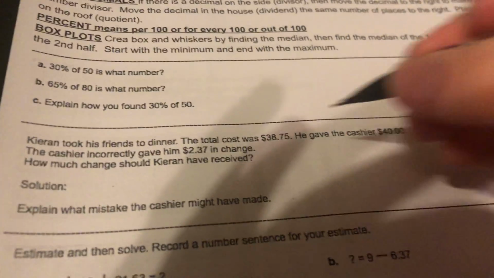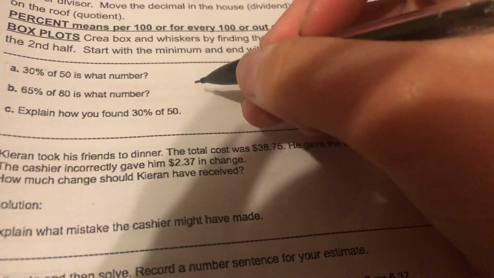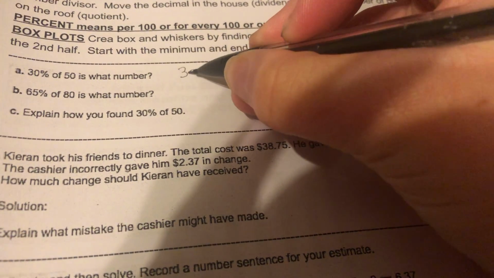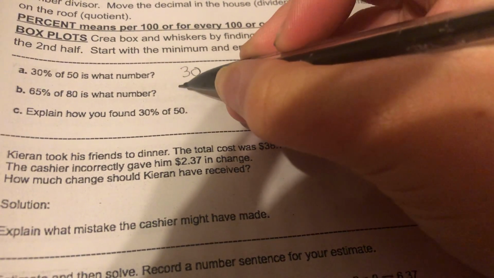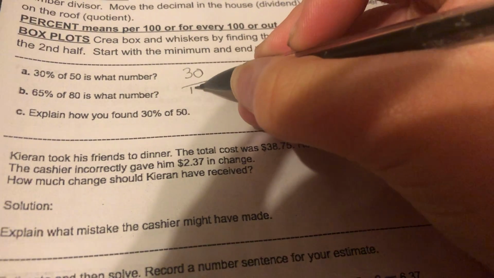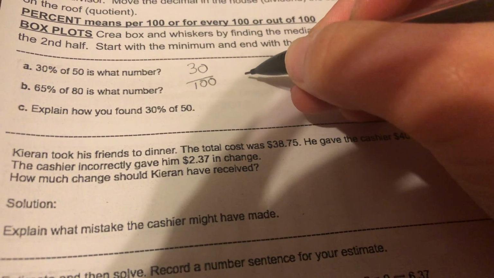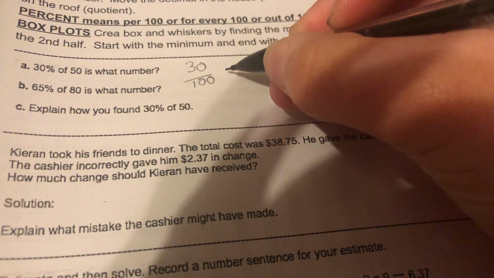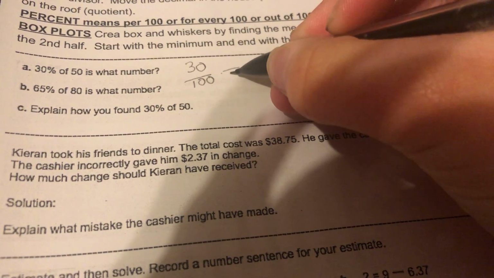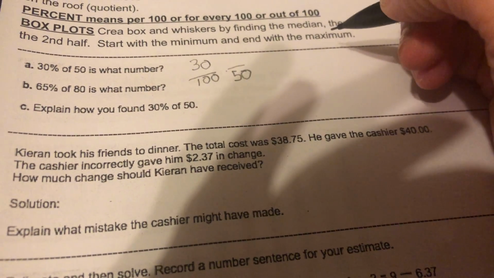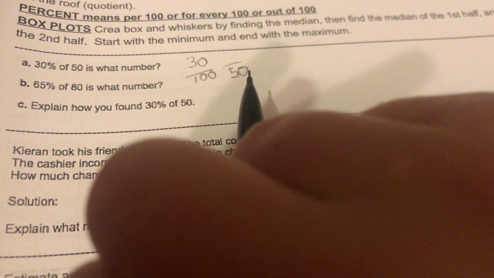A. 30% of 50 is what number? Already referring to our helpful tips and tricks, I know that percent means per 100 or out of 100. So I'm going to use the fraction 30 over 100 for 30%, and I want to find 30% of 50. So my original problem is going to look like this.